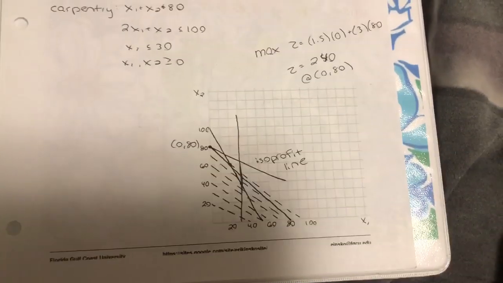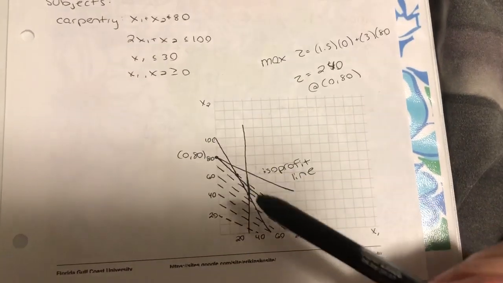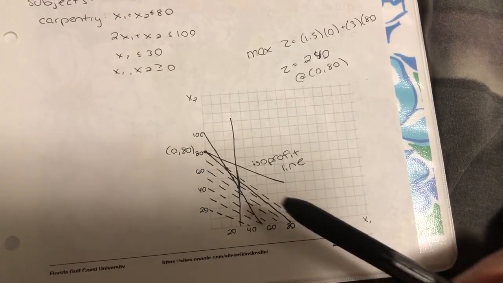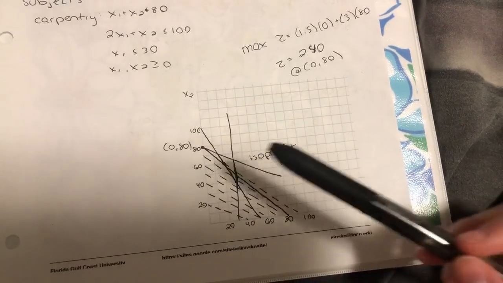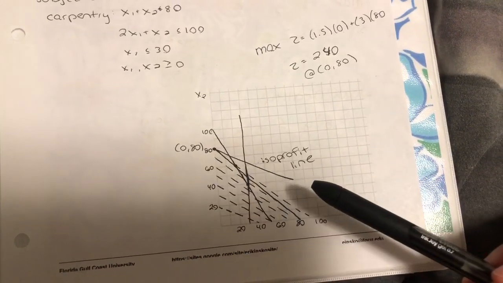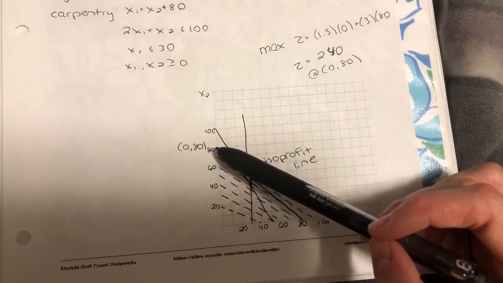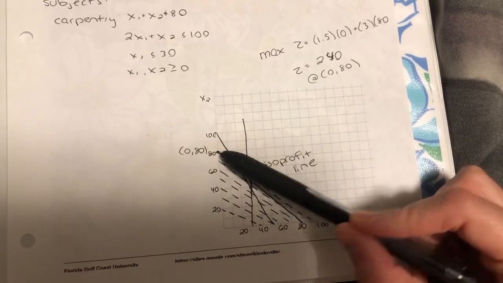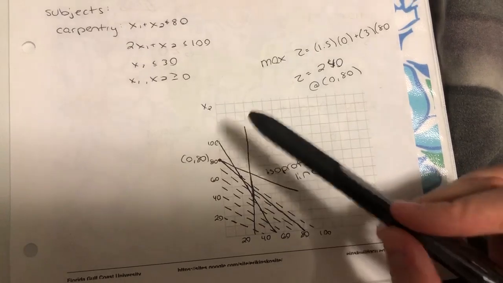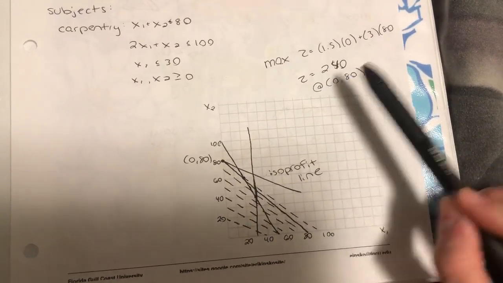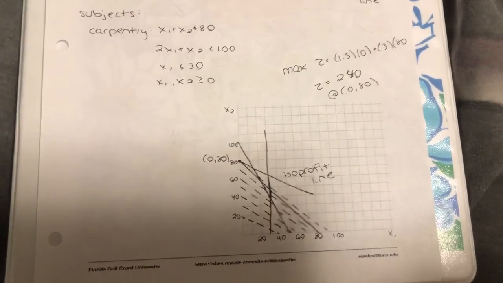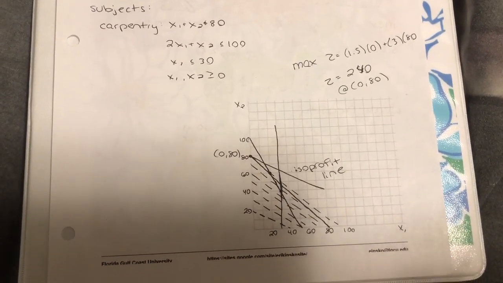Going down to our graph to solve the problem, we draw our constraints, which are the solid black lines. The dashed line is the feasibility region. This is our isoprofit line, which means right here is our greatest answer because it's on the isoprofit line and it's in our feasibility region. So our equation at (0, 80) will give us 240. And that is the end of week 1 Wednesday.